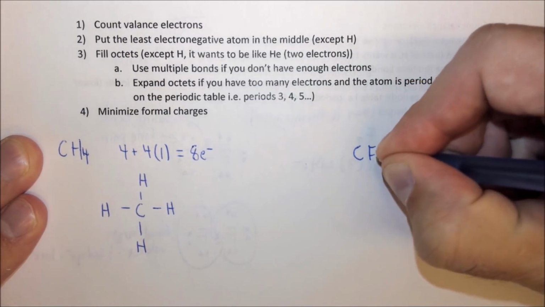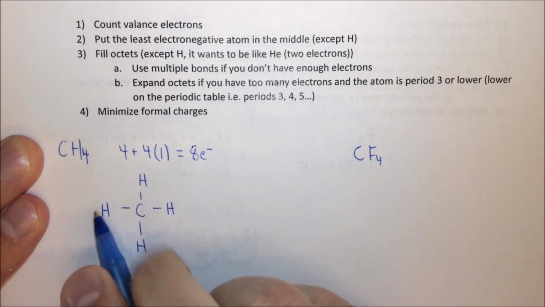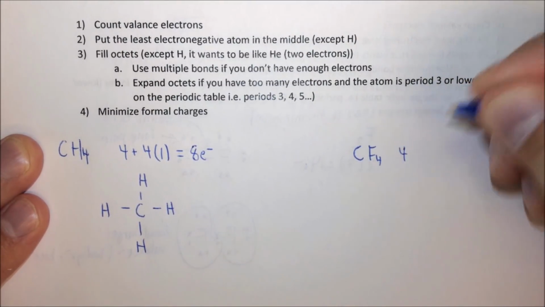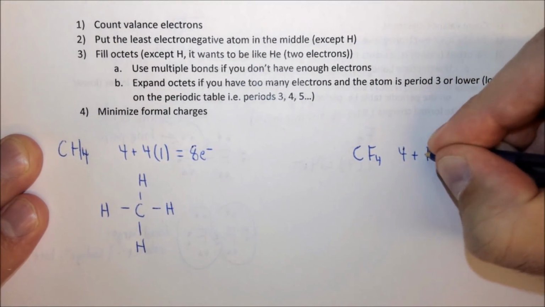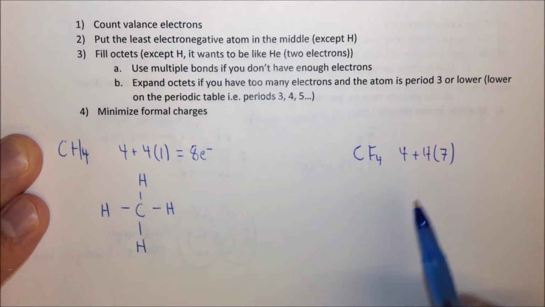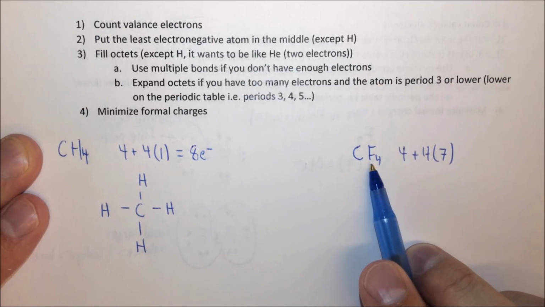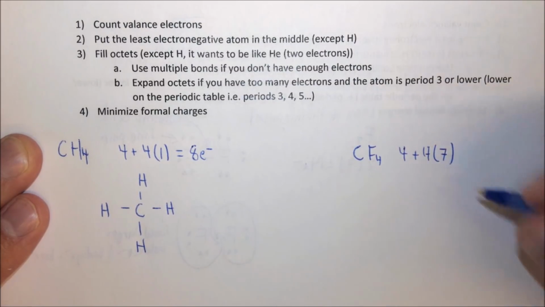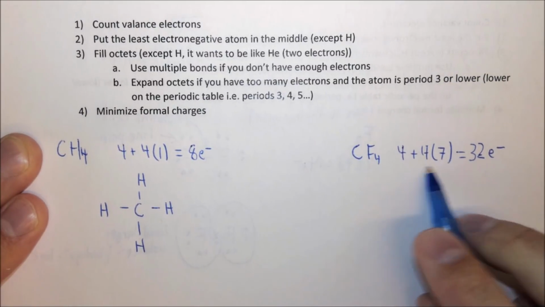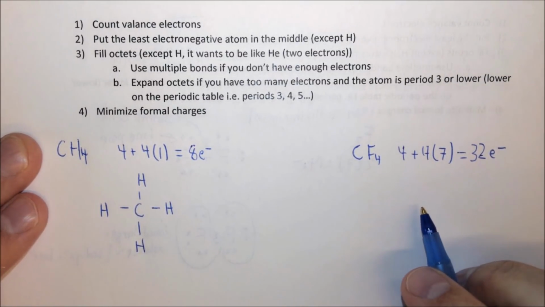Let's do CF4, a similar molecule to CH4. So in this case, we have 4 plus 4 times 7 valence electrons. So we're doing step 1, counting the valence electrons. Carbon has 4, fluorine has 7, and there are 4 of them, which gives us a total of 32 electrons. 28 plus 4, 32 electrons.